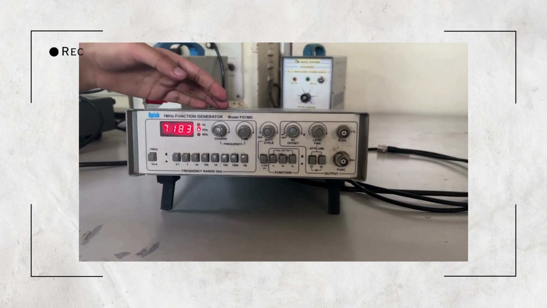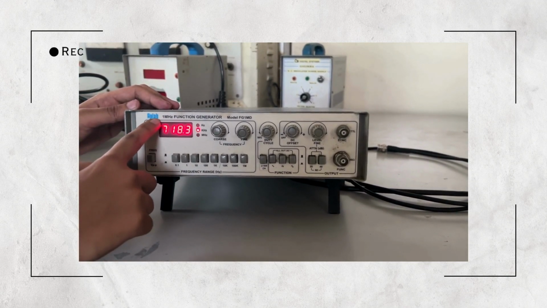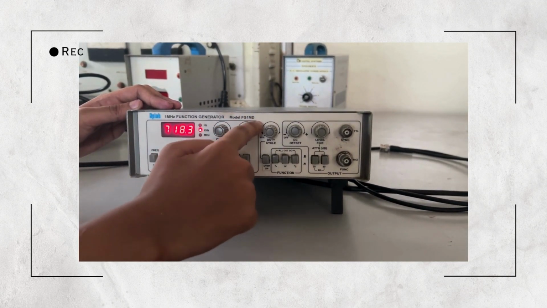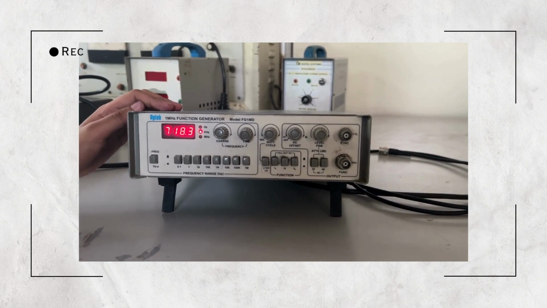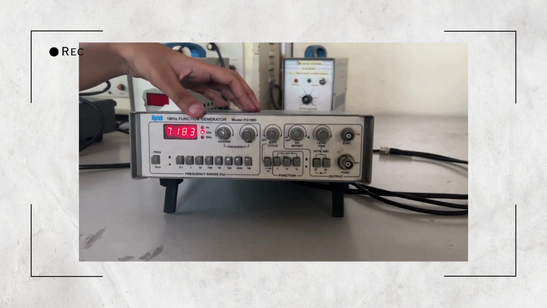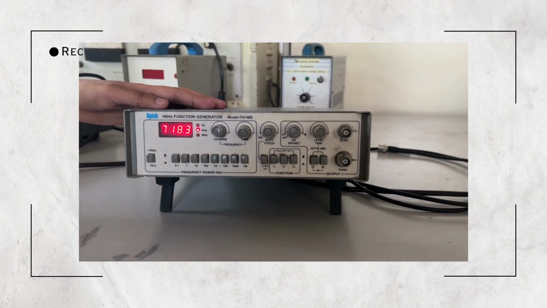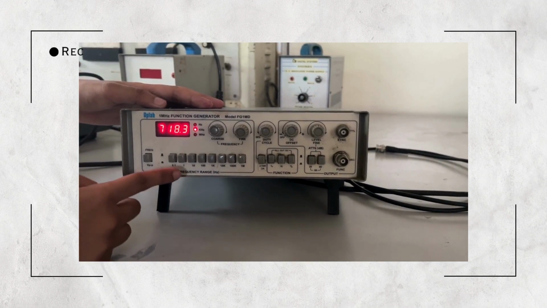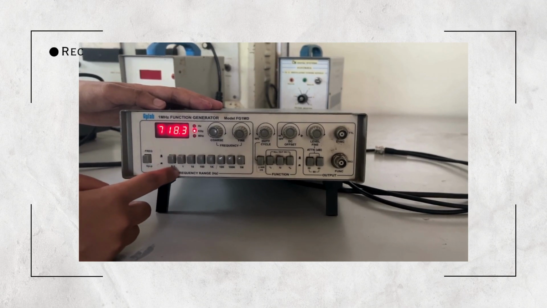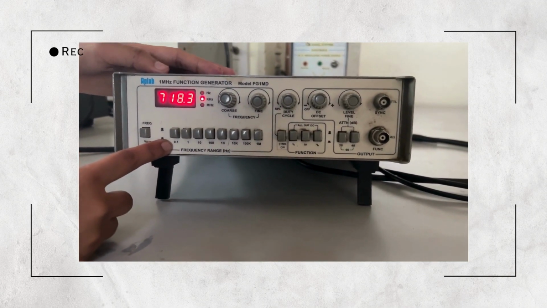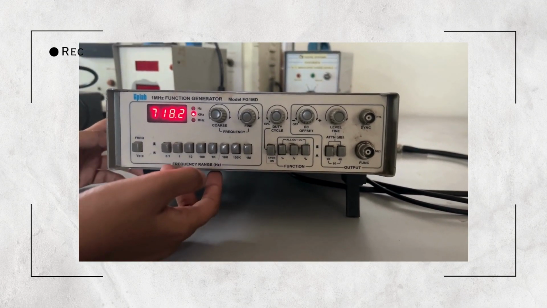We will be showing you the working of a function generator. So basically this is a 1 MHz function generator and the model number is FG1MD. Moving straight to the point, this is the display where all the frequencies will be displayed as and when we vary it, and this is the frequency range, as it ranges from 0.1 to the maximum value, that is 1 megahertz.